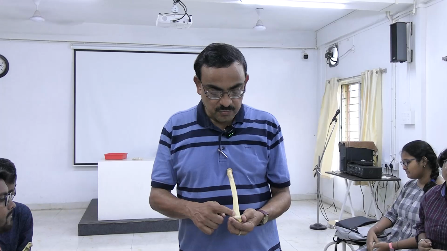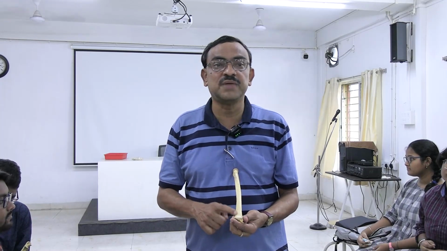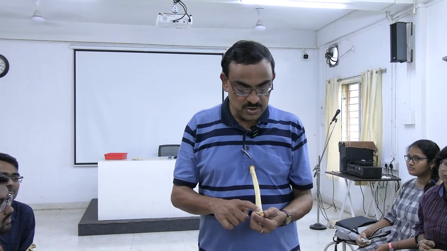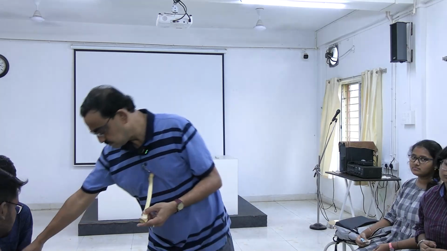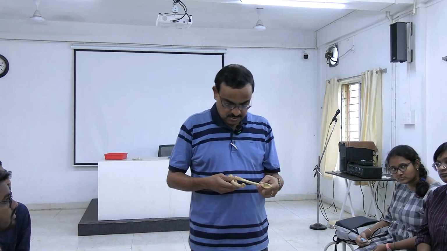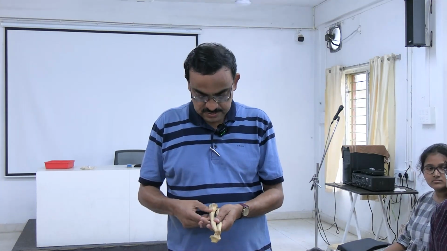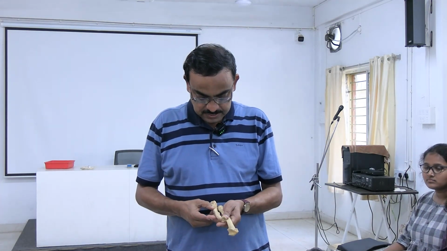And from the lower 1/4 of the anterior surface, we will get the origin of another muscle. In the lower 1/4 of the anterior surface, this is the radius and this is the ulna.